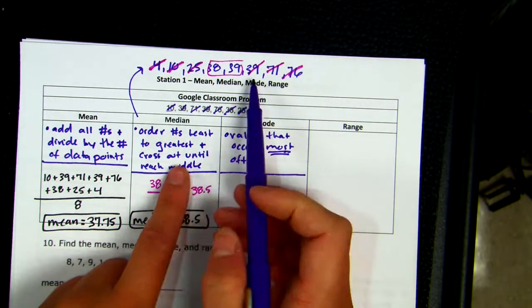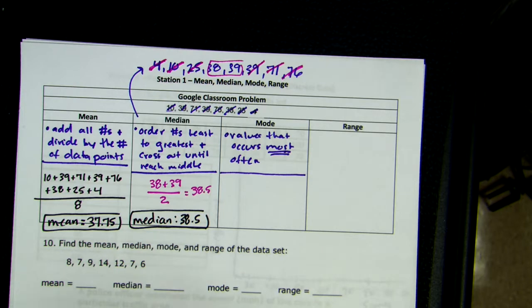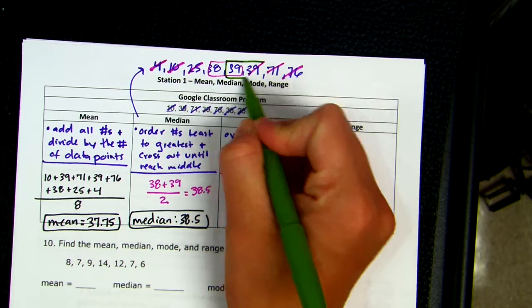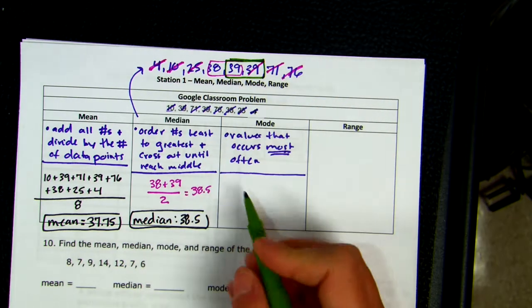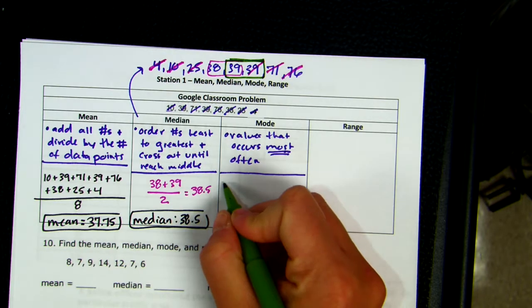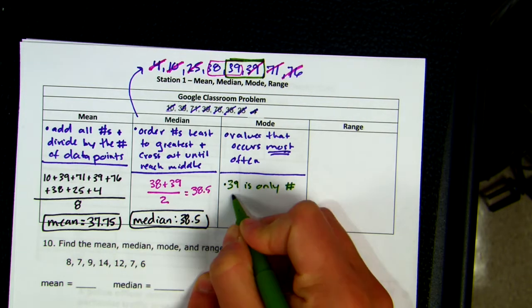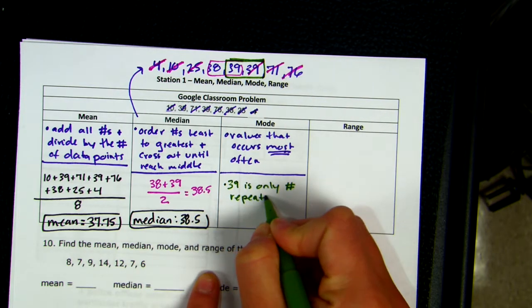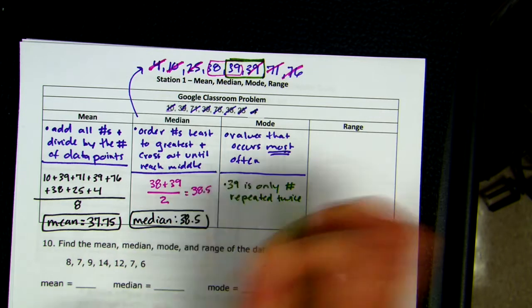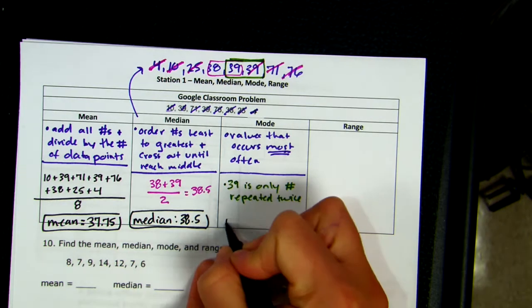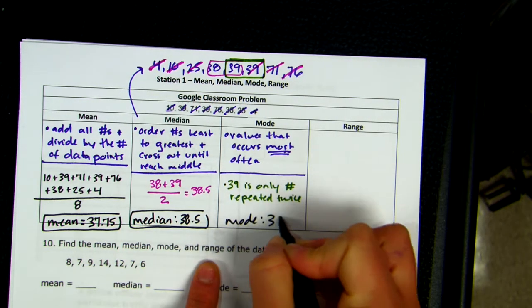If I'm looking through my data set, I see that I had 2 39s. Since 39 is the only number repeated twice, I know that is my mode. It's the one that occurs most often. So my mode is 39.